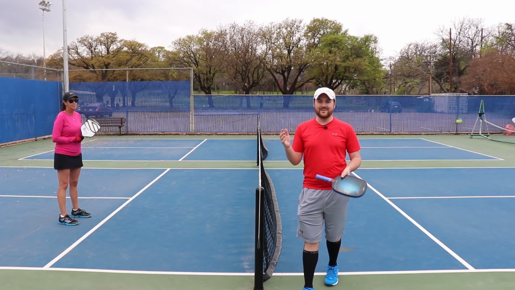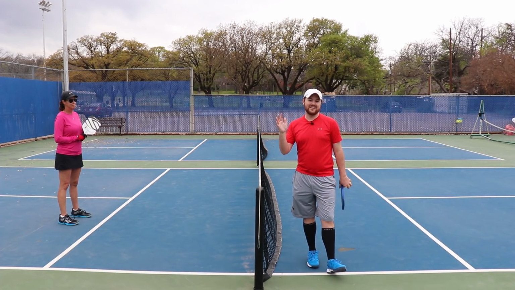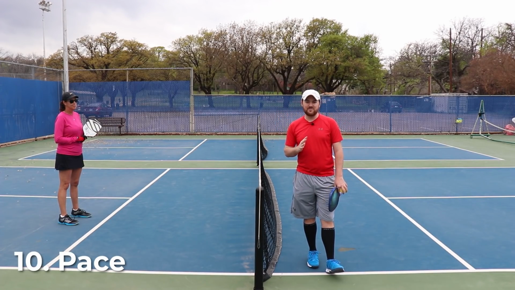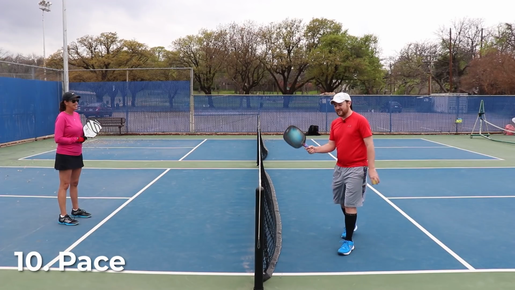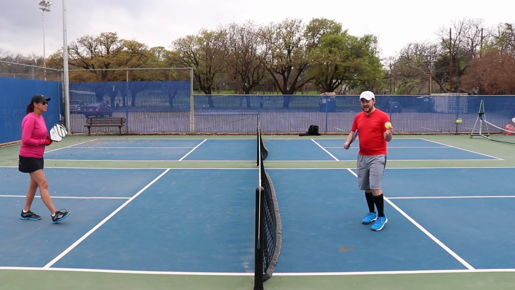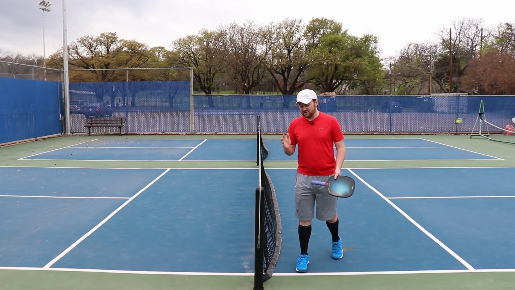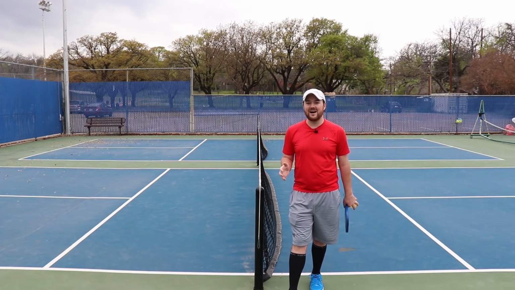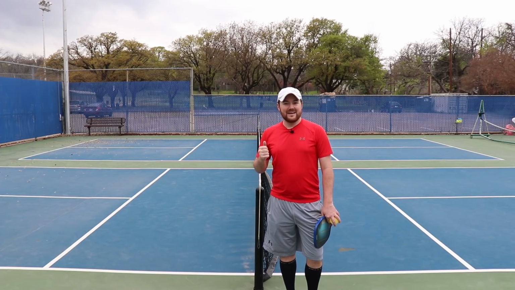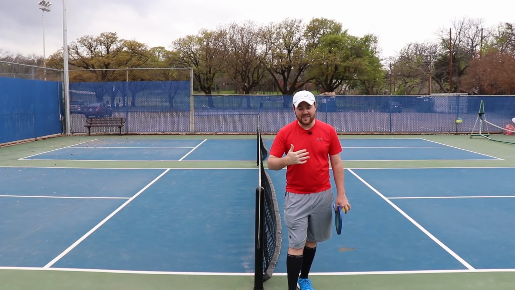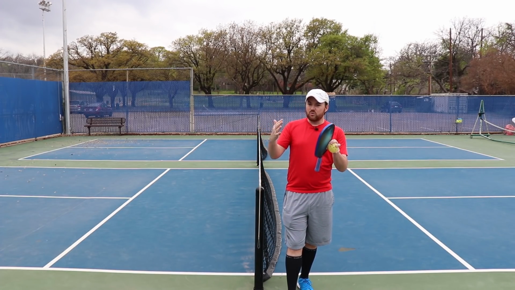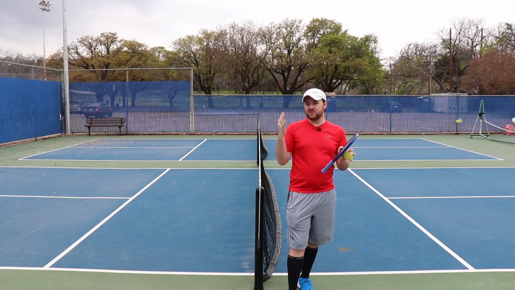Okay, the final one, not respecting pace. This is the big one. So Linda's gonna hit hard shots at me here, and I'm gonna show you how to absorb pace. If you want to get better at pickleball, you have to learn how to slow down the game, okay? And when you do that, you're basically reducing the power that your opponent's shot had, okay?